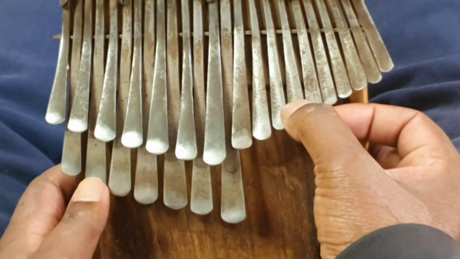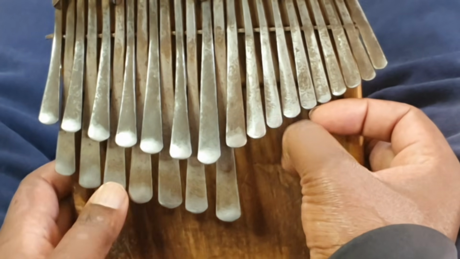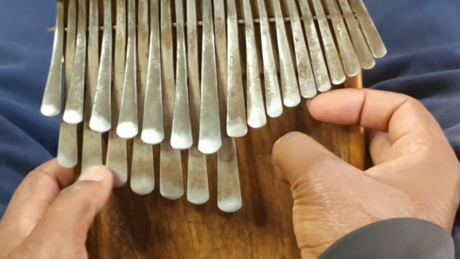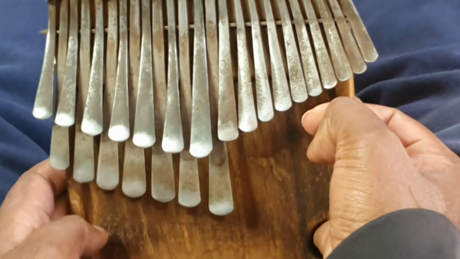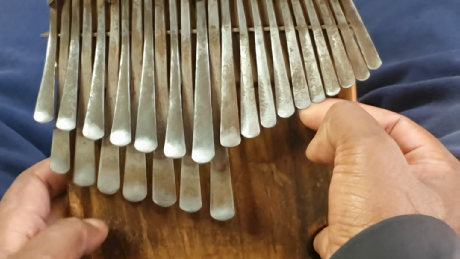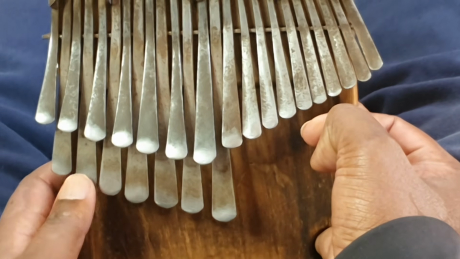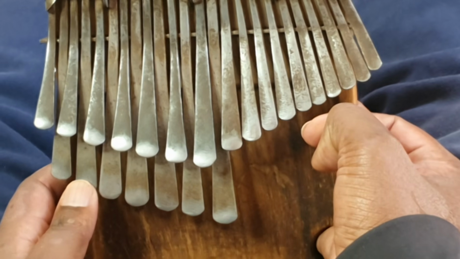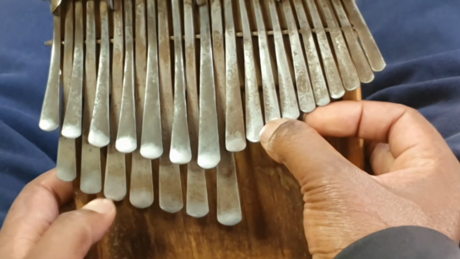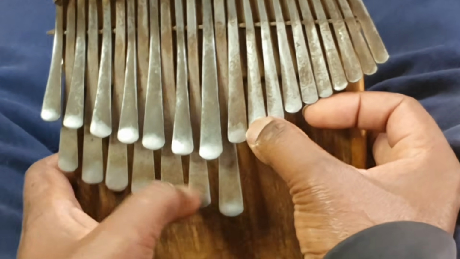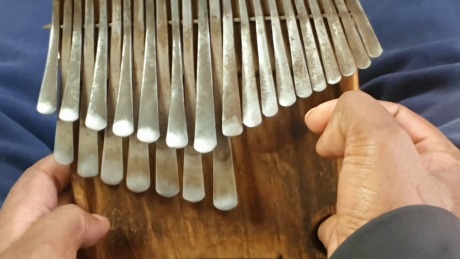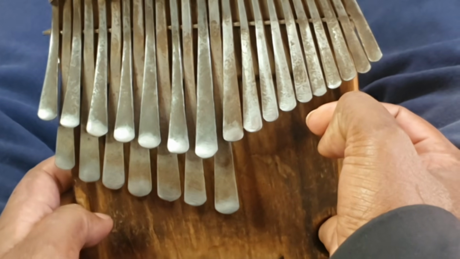For the third phrase we could double the last part. Playing it twice indicates this is the highest point of Bukatiende. So, third phrase. And then the last phrase.